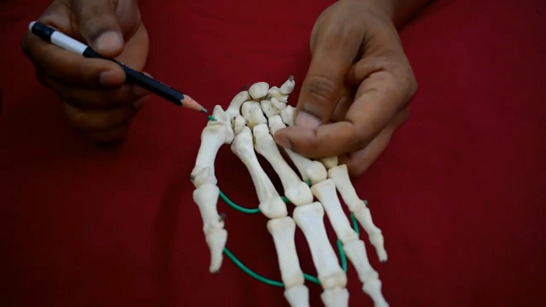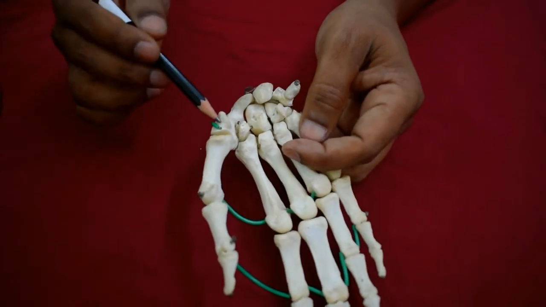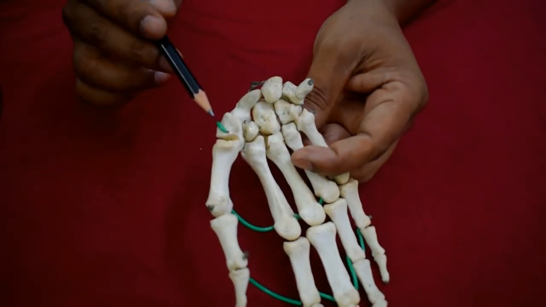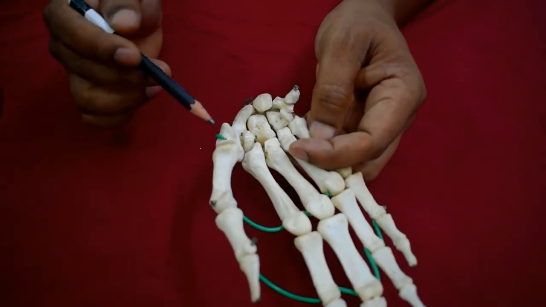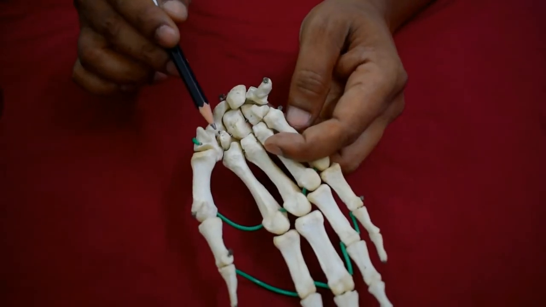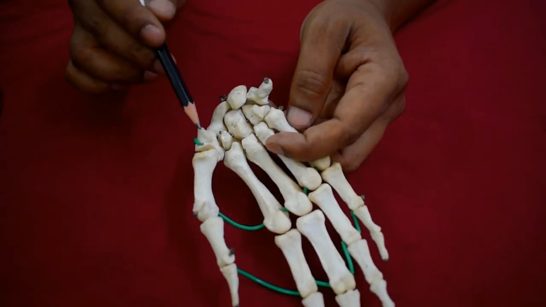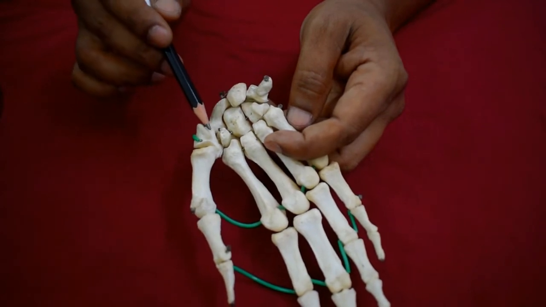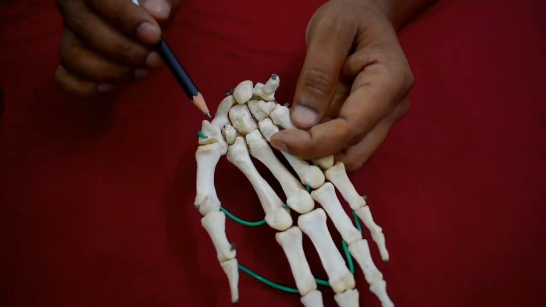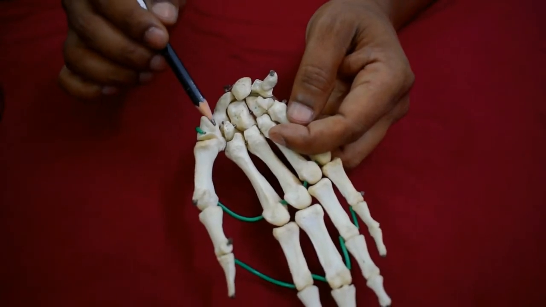Coming to the second row, this is the trapezium. The literal meaning of trapezium is that it is quadrangular in shape, and it has one groove here. Lateral to that groove there is a crest. This crest you have to remember carefully: the crest of trapezium. One tendon passes through this groove. That tendon is the flexor carpi radialis.